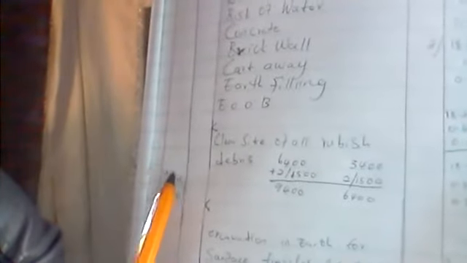On your dimension paper, for the clearing of site, the length and the breadth of the site is 9.4 and 6.40. Then from our checklist, we are done with the clearing of site. Then we go to our excavation.